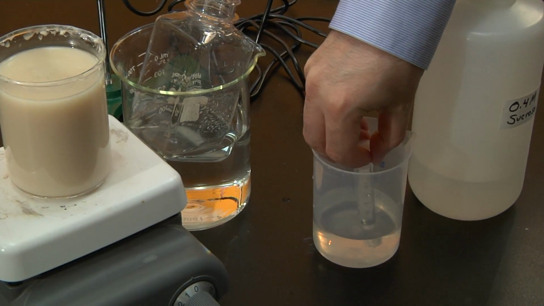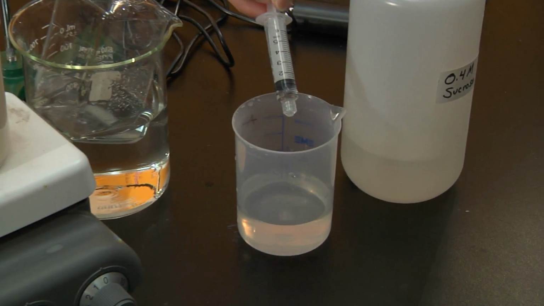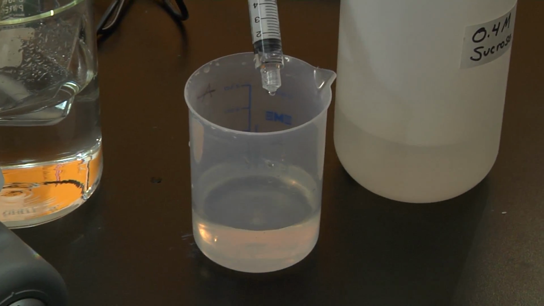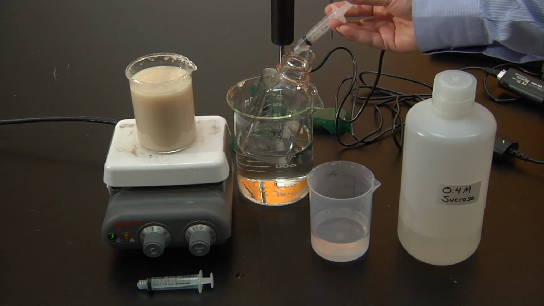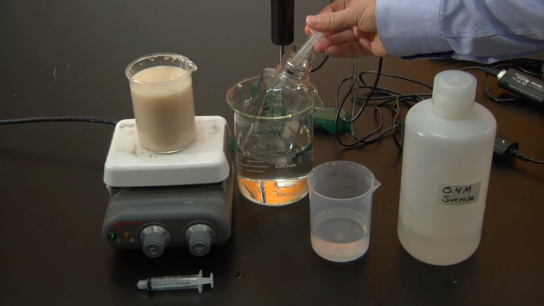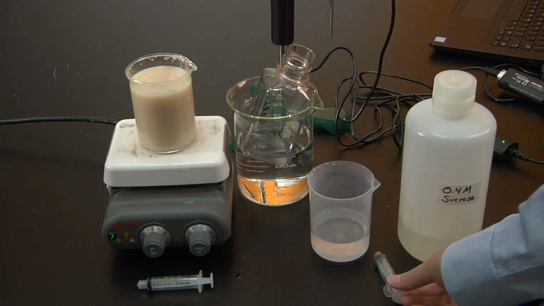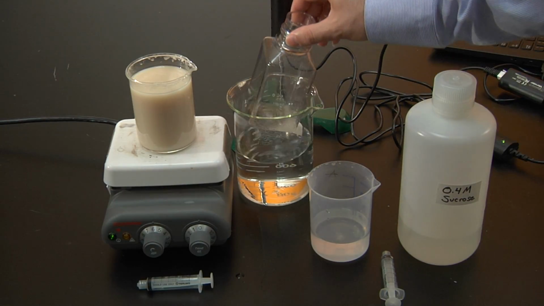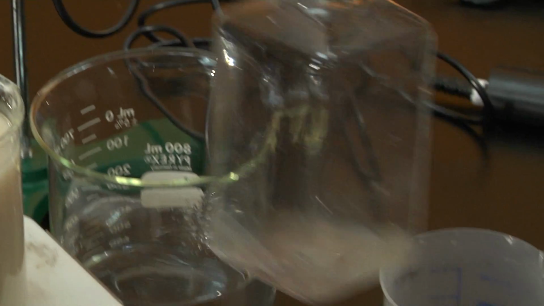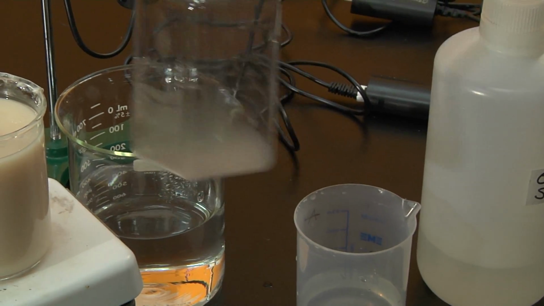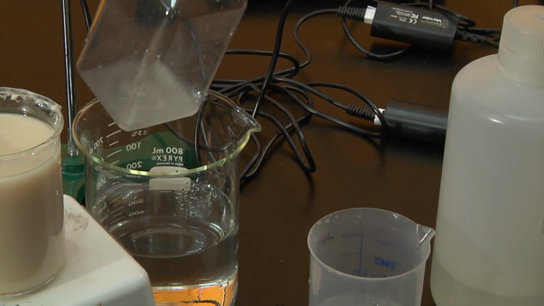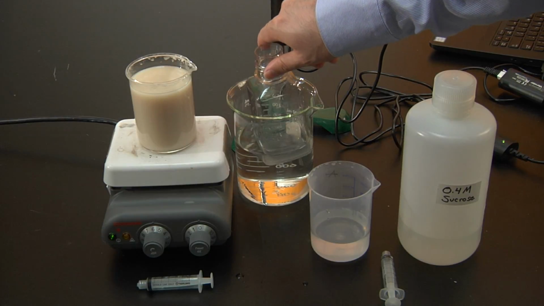Add 1 milliliter of sucrose solution into your reaction chamber. Mix it thoroughly and place it back into your water bath.